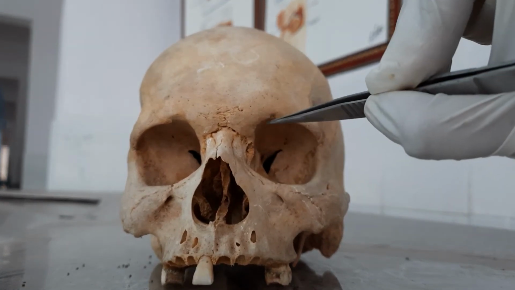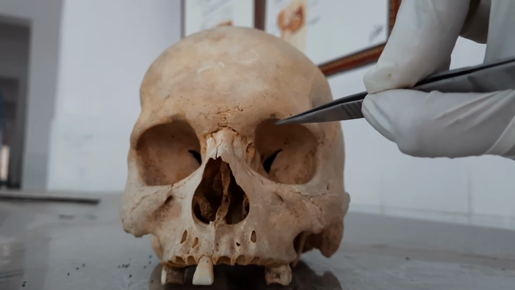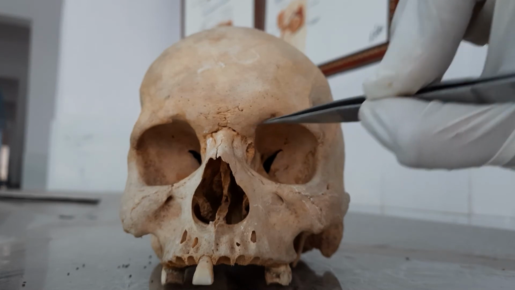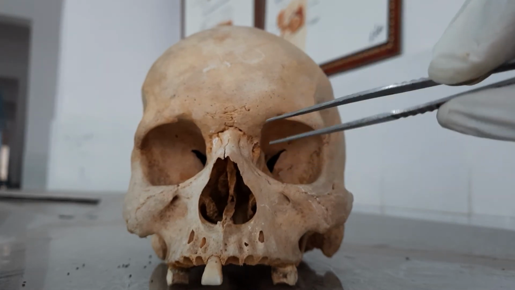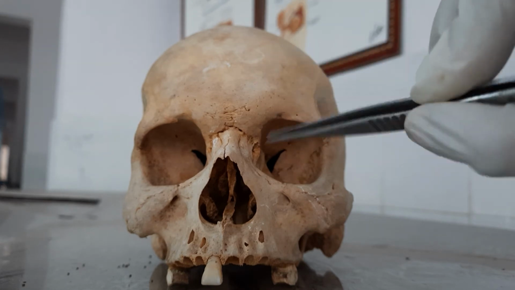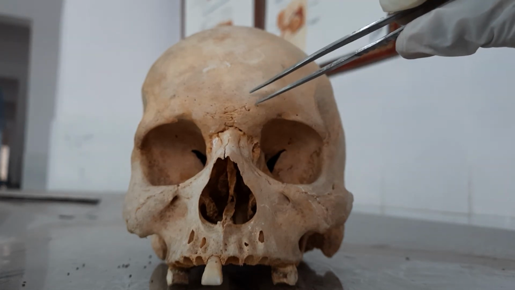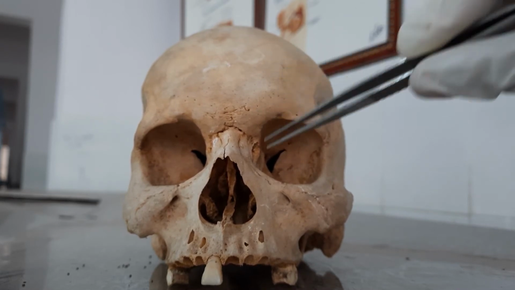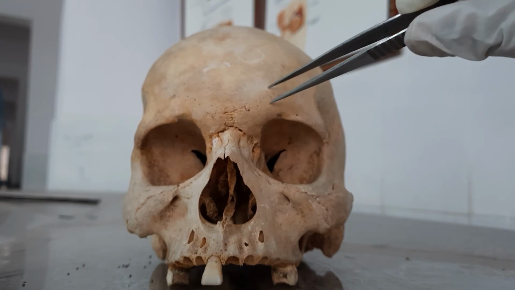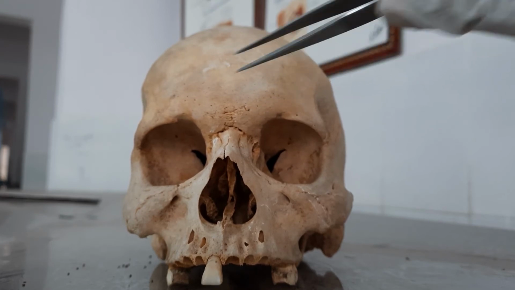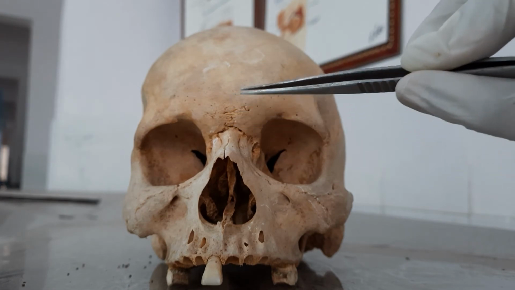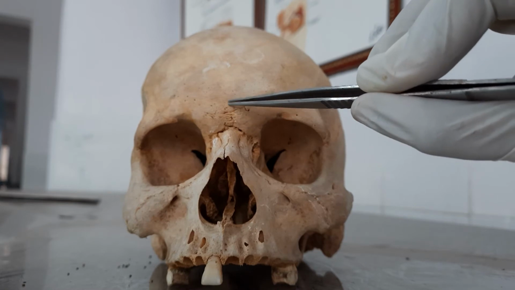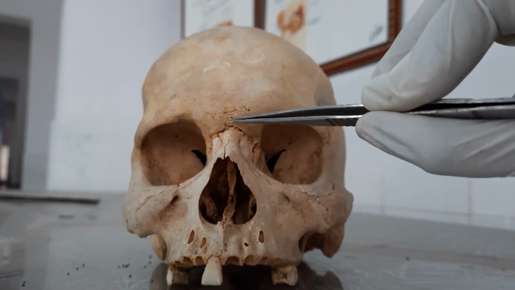We have a supraorbital notch here between the medial two-thirds and lateral one-third of the supraorbital margin. Let us study that separately again. Other features here: this is the superciliary arch, a curved elevation just above the supraorbital margin. And in the midline, just between the two superciliary arches, there is a midline elevation called the glabella.